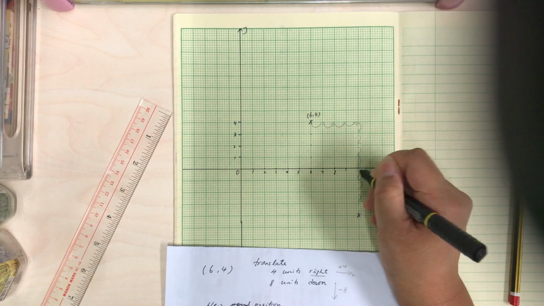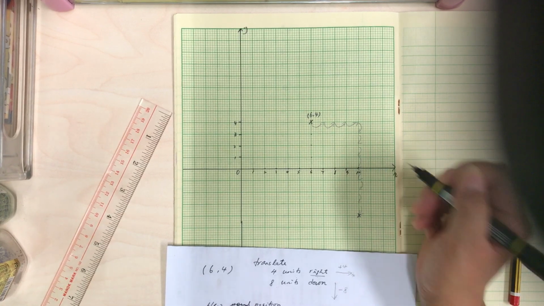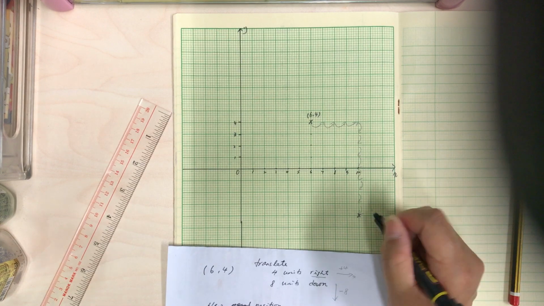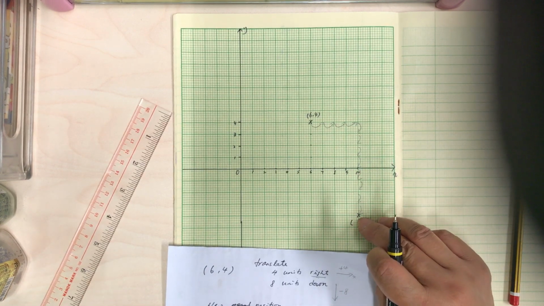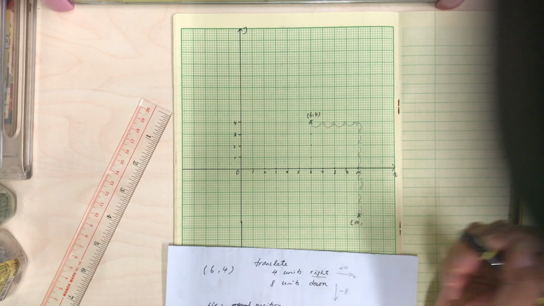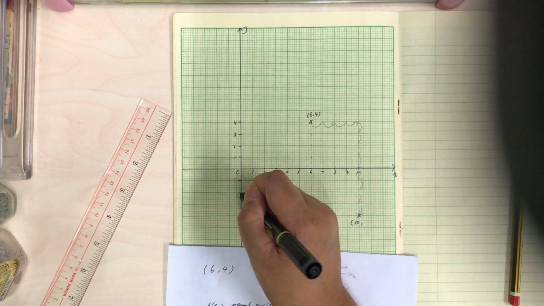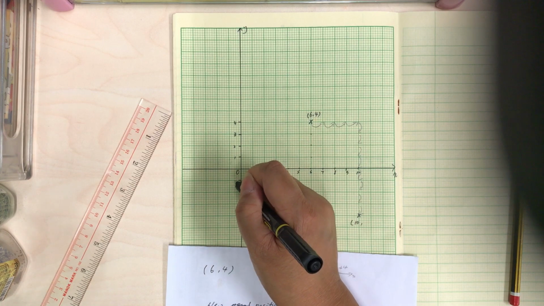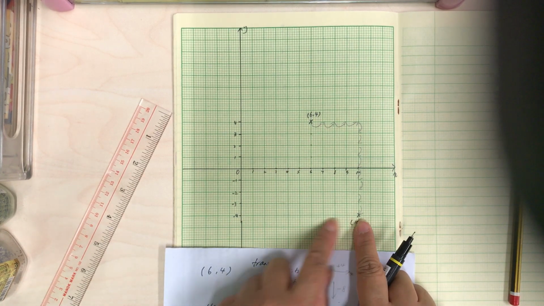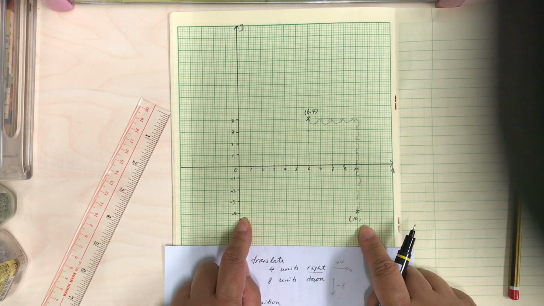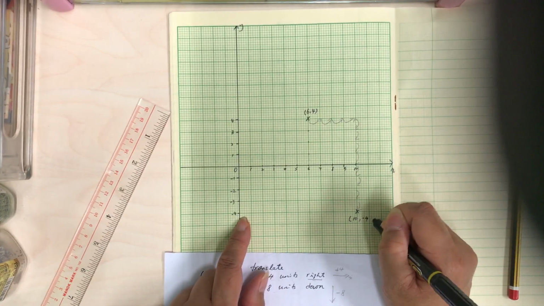If I continue to label the axes, the x coordinate for this point is 10, and the y coordinate corresponds to -4.